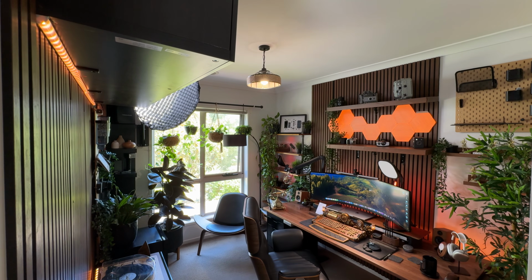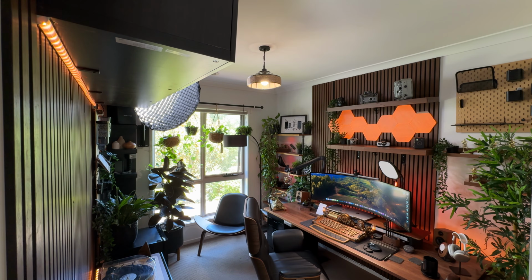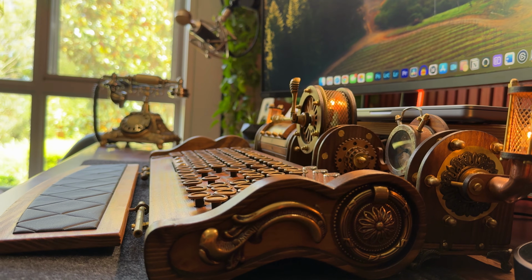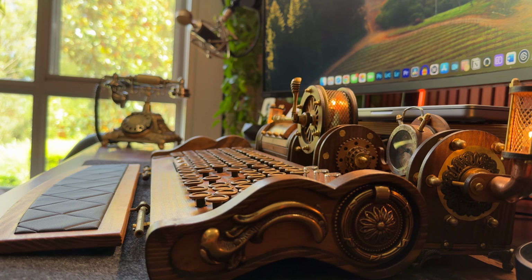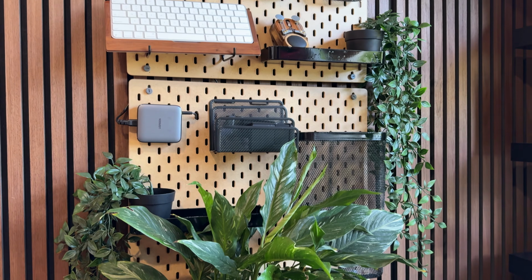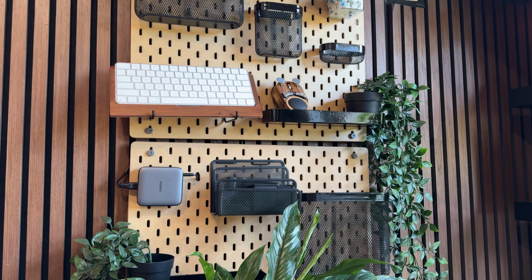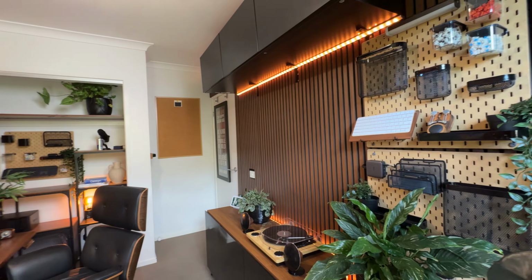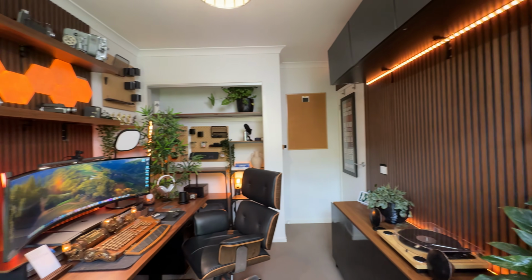When it comes to breaking the monotony, my setup is predominantly black and walnut, but I broke it up by adding hints of bronze, which is referenced on the keyboard, vintage telephone, and microphone. The light up color on the pegboard also does the same, and to ensure it flows well with the rest of my setup, I've referenced it on my record player, the lampshade, the pegboards across the room, and the Nanoleaf elements when they're not on.